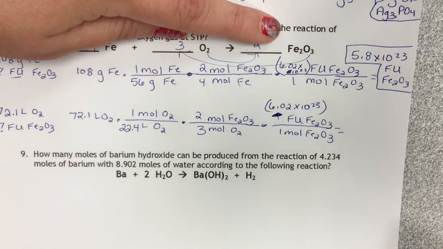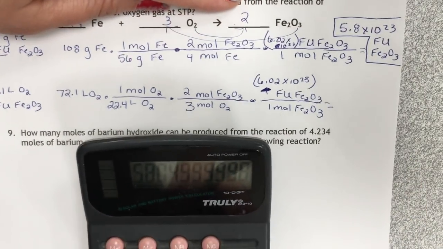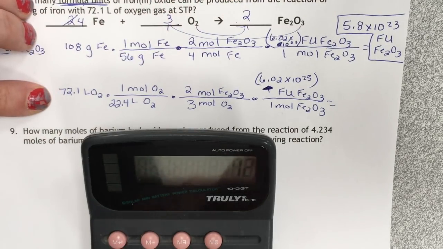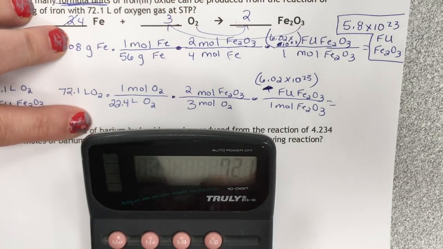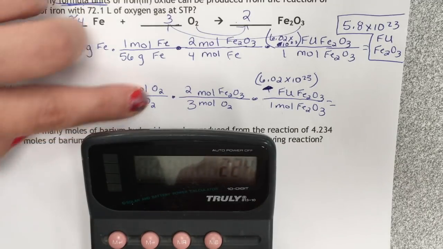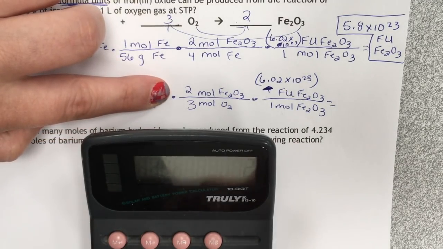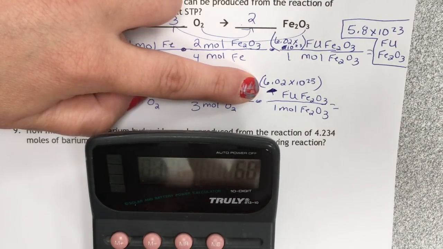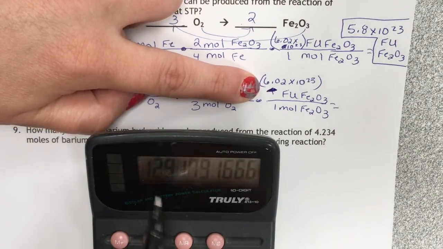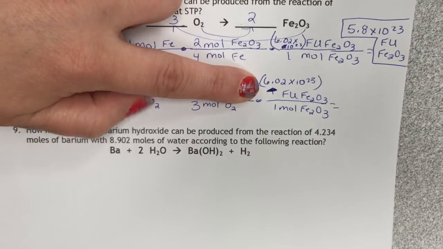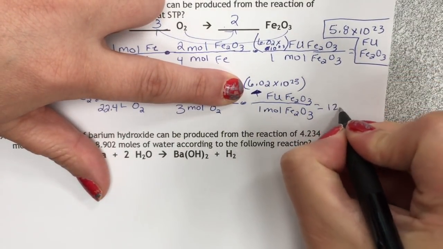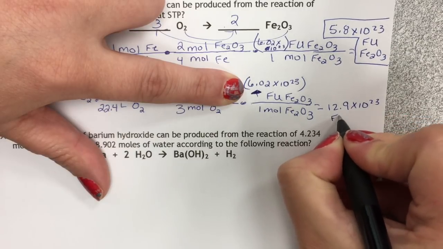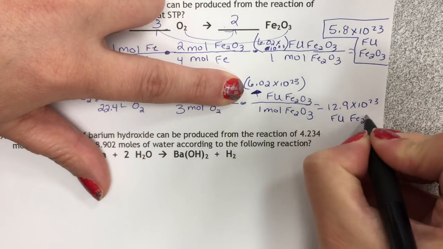Okay, now again, I have this calculator. We're going to calculate things. So we have 72.1 divided by 22.4 times 2 divided by 3 times 6.02. So we have 12.9, and we're going to add the times 10 to the 23rd. So 12.9 times 10 to the 23rd formula units of Fe2O3.